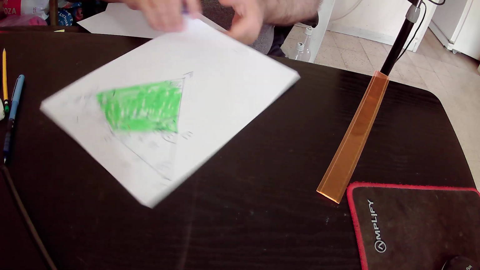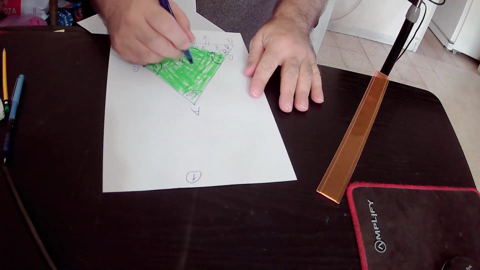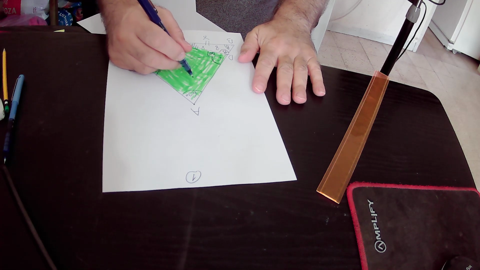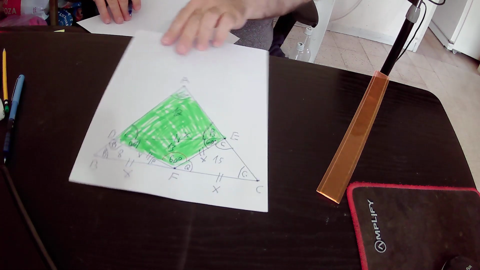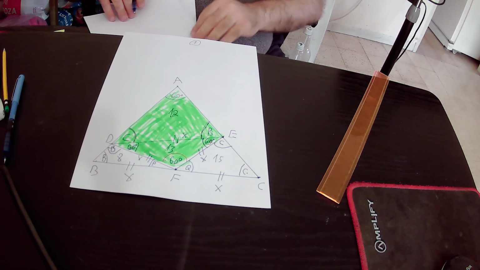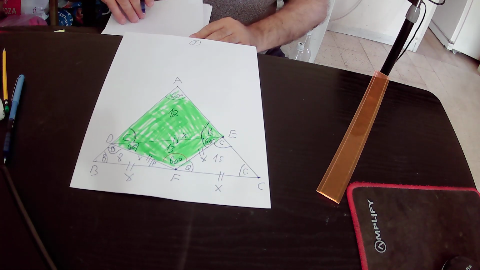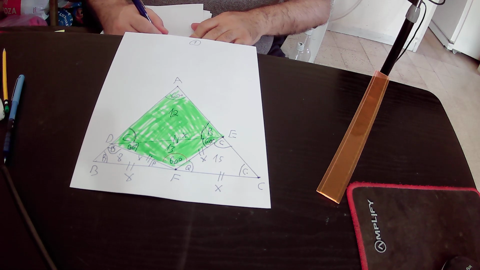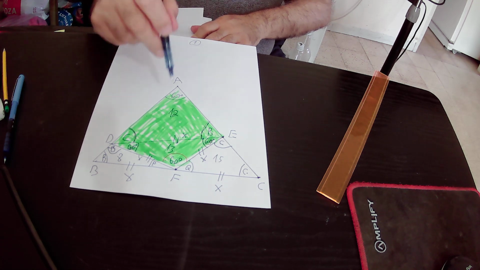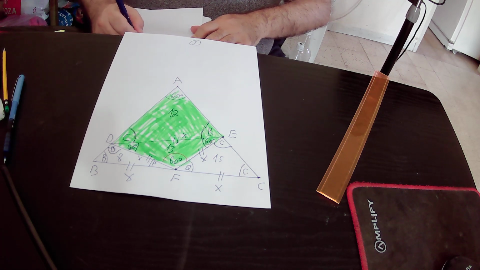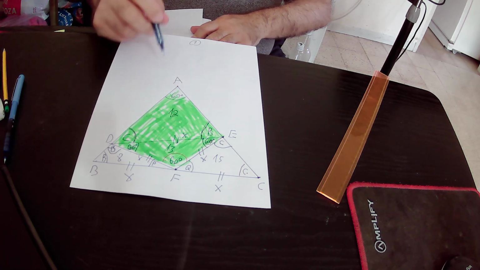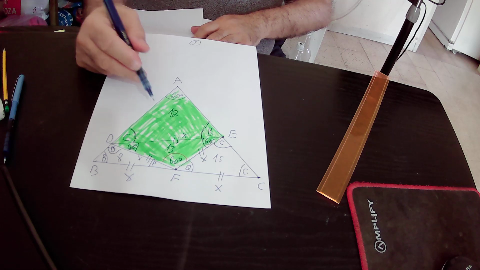So here we can write that the area of triangle AED equals 12 square units, and the area of the green quadrilateral ADEF will be equal to the area of the equilateral triangle DFE, that is 13 square units, plus the area of triangle ADE, that is 12 square units.